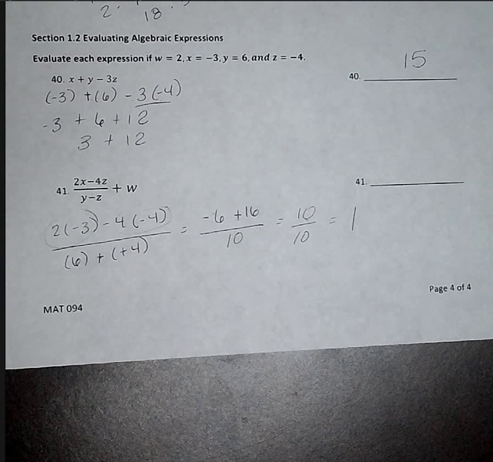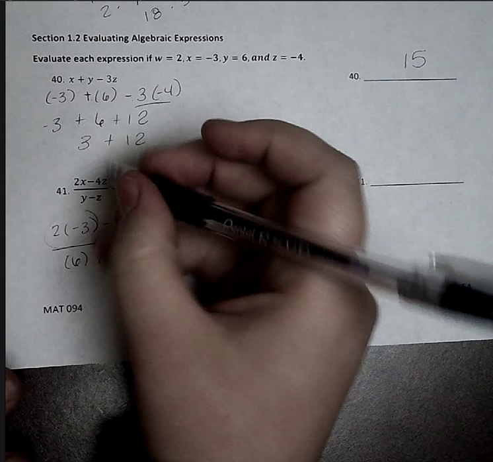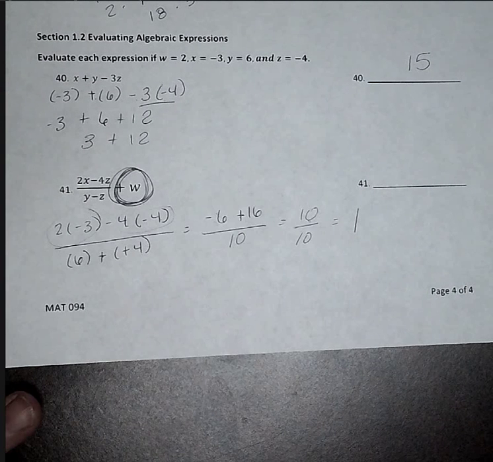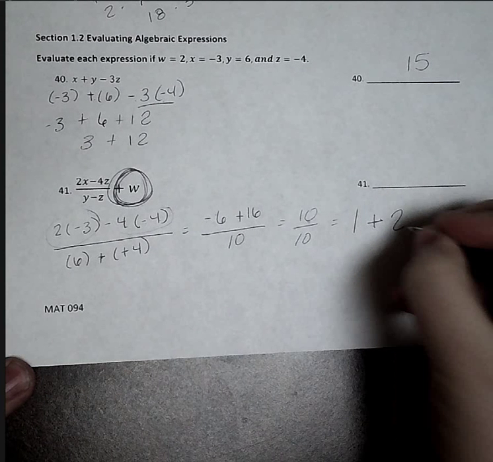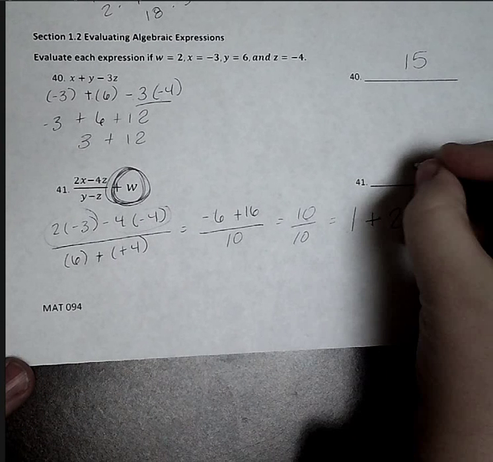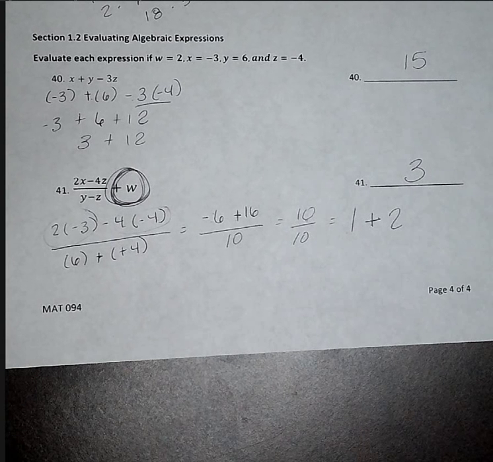But why is 1 not the answer? It's not the answer because we still have to add the value of W. W is 2, so 1 plus 2 is 3. I would not be surprised if you were to see a problem like that on your test. Wink, wink, nudge, nudge. All right, that is it for the study guide.